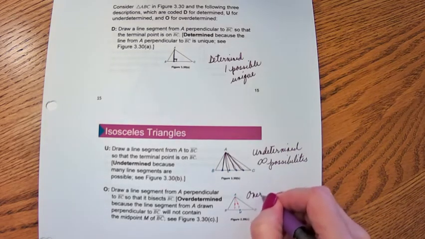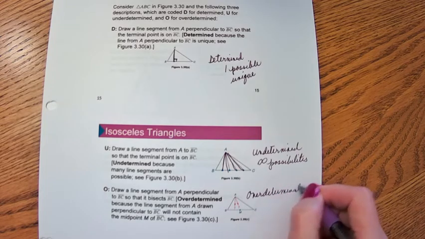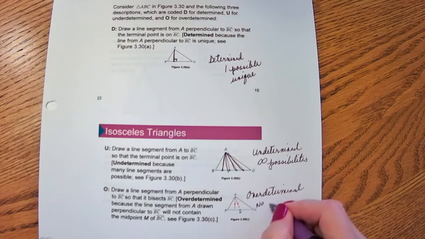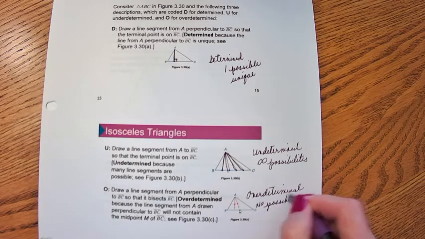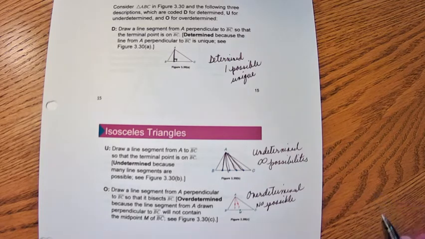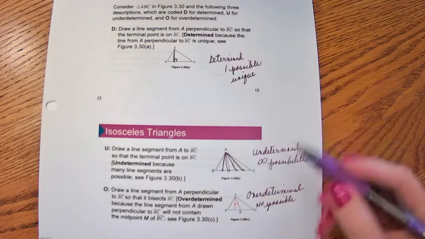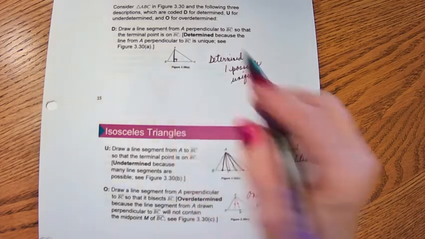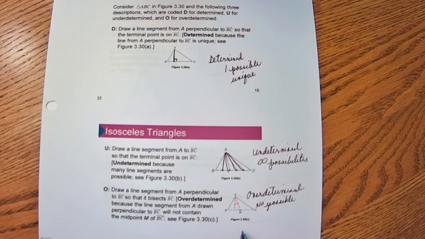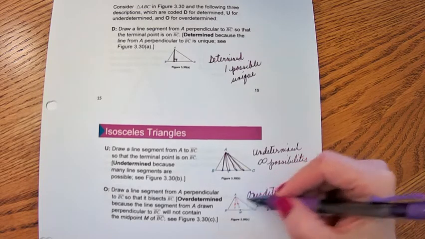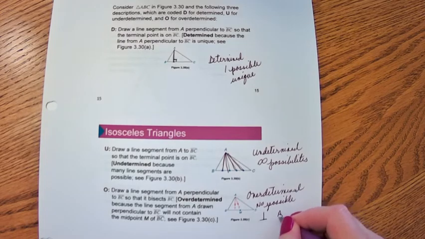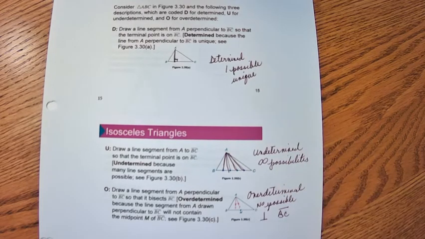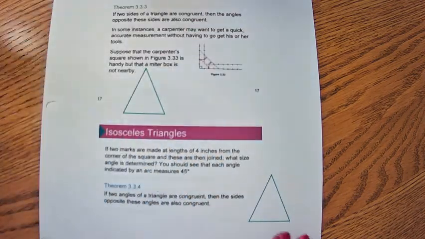And then overdetermined means that your description is so specific that there are no possible solutions. There's no possible line that can be drawn that can meet all of the characteristics. So here, if I was asked to draw a line segment from A perpendicular to BC, which is what I was asked up here, and that bisects BC, there's no line that will both be perpendicular and bisect BC. So that's considered overdetermined. There's no possible drawing or solution or segment that can be created that can meet all of the criteria.